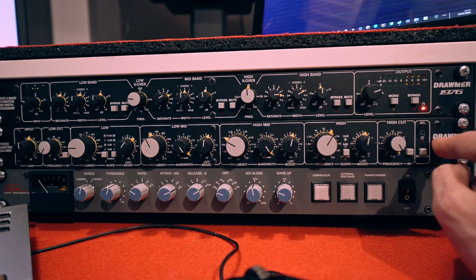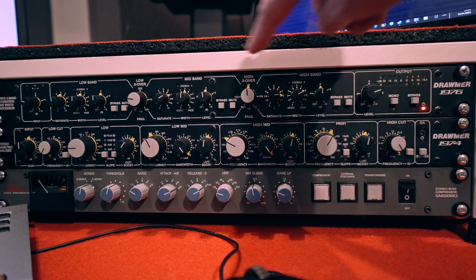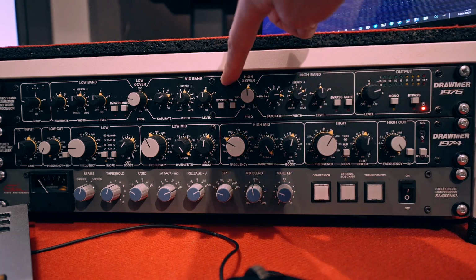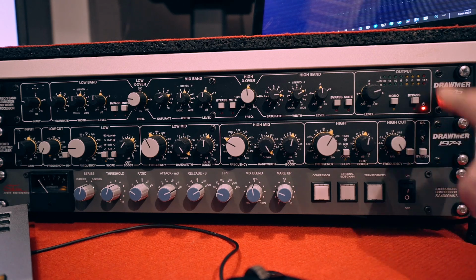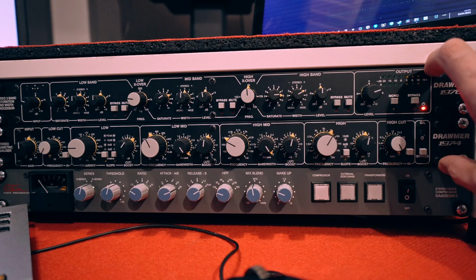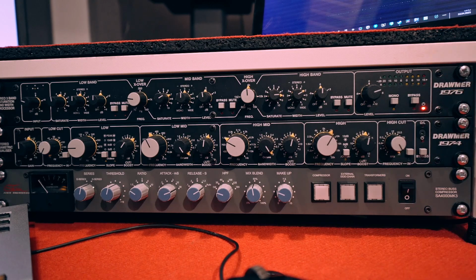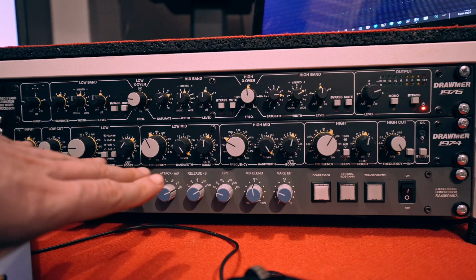I get the signal into the 1976, I pass it in series to the 1974, and I get back to my RME card in series. These two work as one integral element of my chain. And I'm gonna quickly show you how it's set up, what it does.